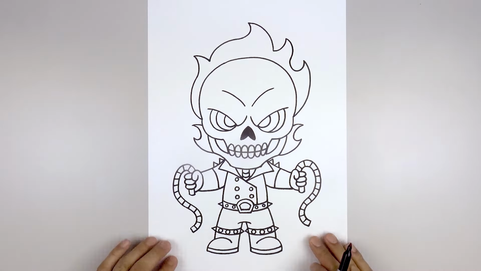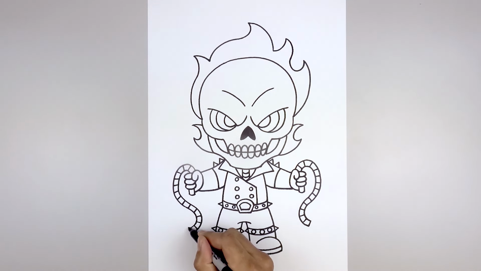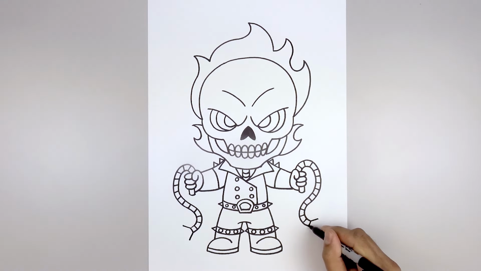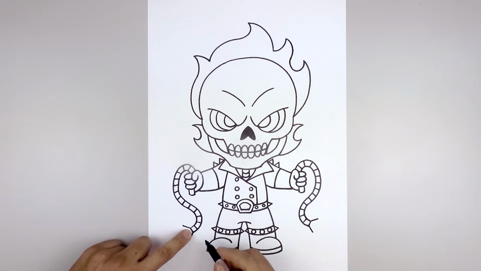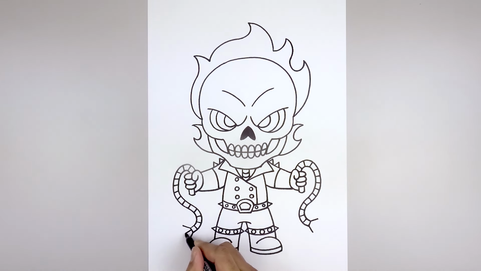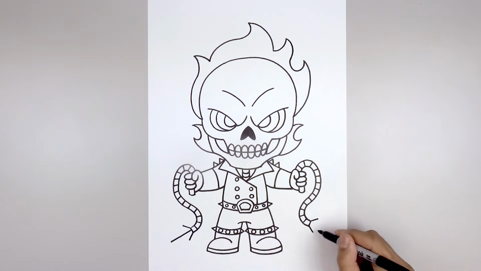And now we're going to finish off the bottom of the chain. From the top corner, and go up and out, go to the inside, come down and out. And then from the center of the chain, draw a straight angle line coming down toward the end.